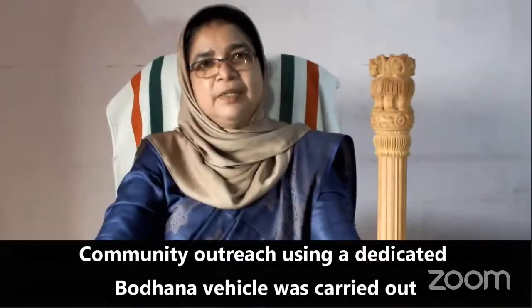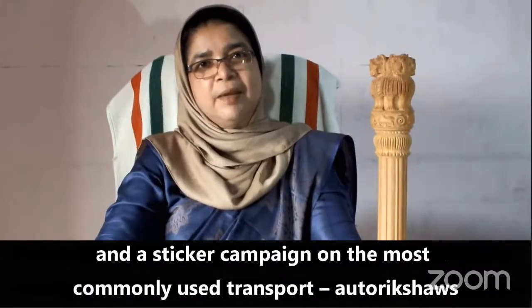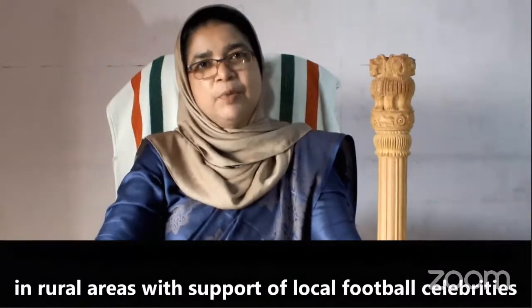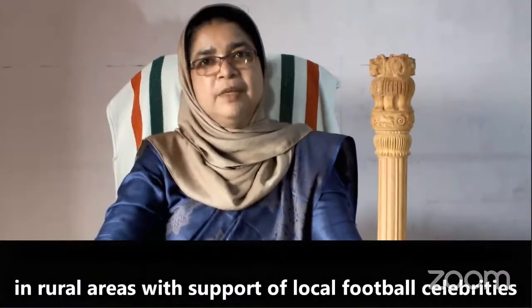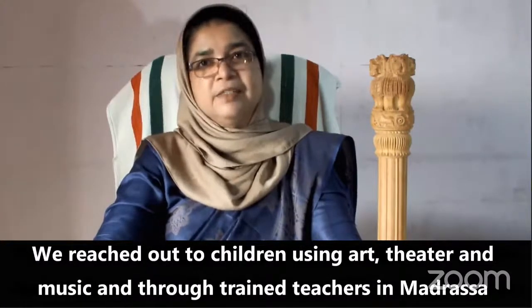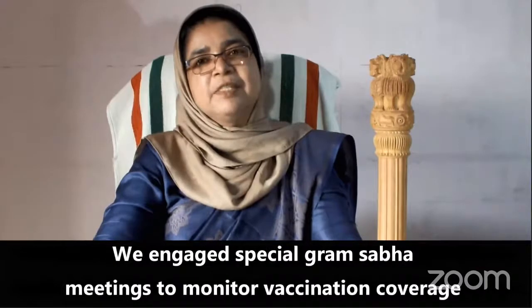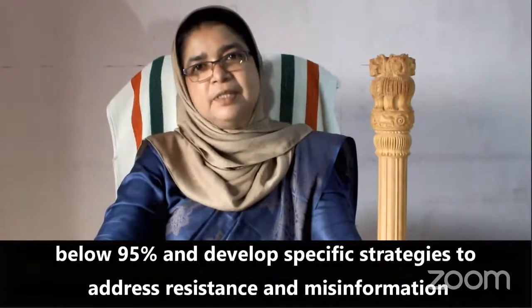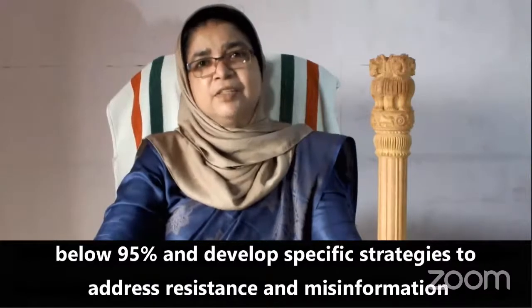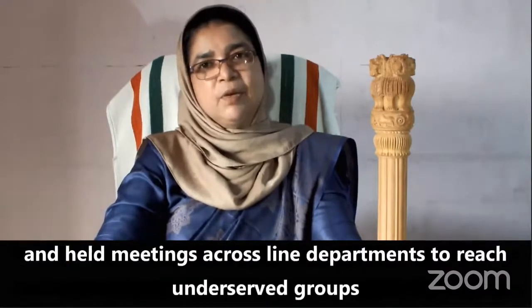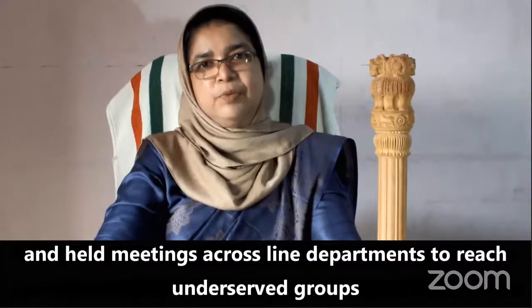Community outreach used a dedicated Bodhana vehicle and a sticker campaign on the most commonly used transport, the auto rickshaw, in rural areas with support of local football celebrities. We reached out to children using art, theatre and music, and trained teachers in madrasas. We engaged a special Gram Sabha to monitor vaccination coverage below 95% to develop specific strategies to address resistance and misinformation, and held meetings across line departments to reach underserved groups.